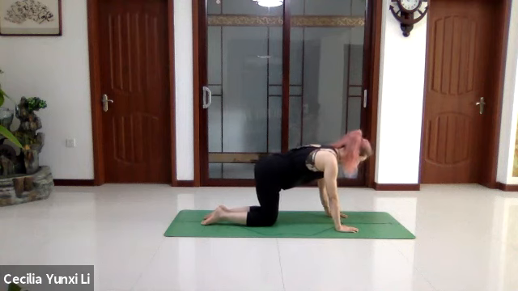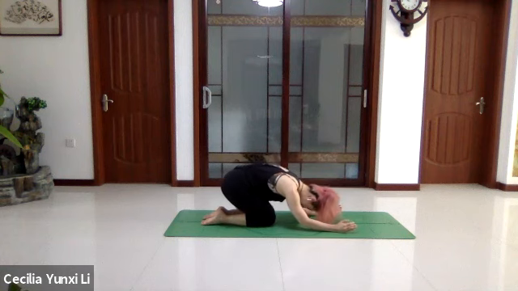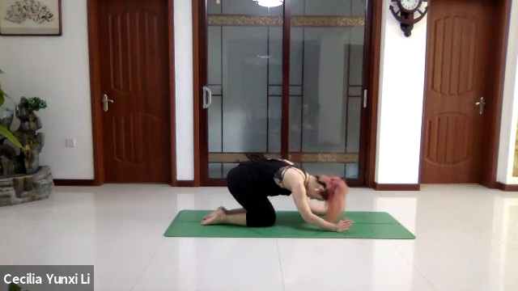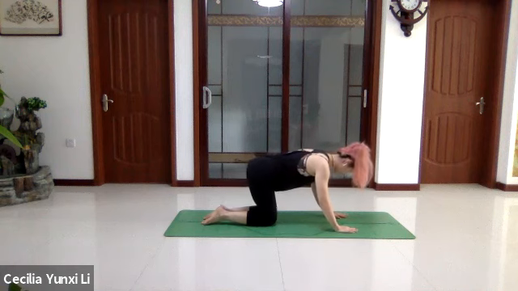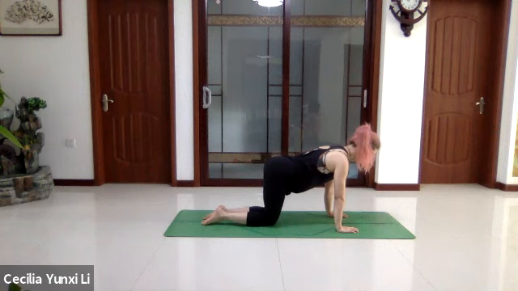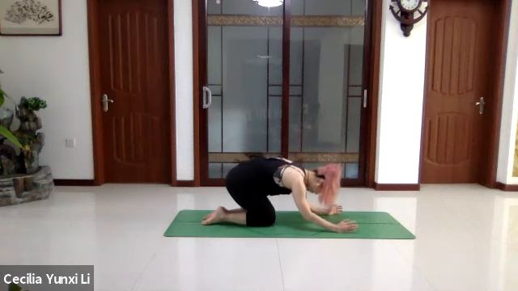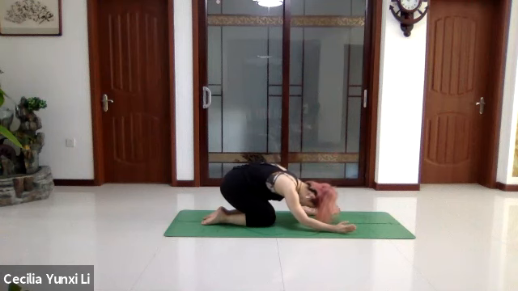Then come back into easy cat. So continue into cow, very humble cow. Don't forget the spaciousness of your back ribs. And then sit into cat, still hold the suspension feeling.